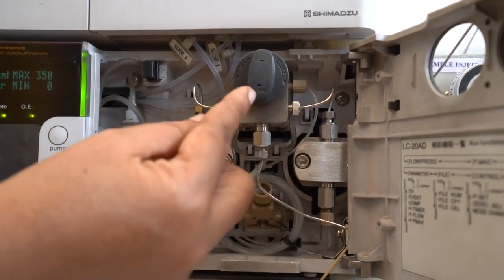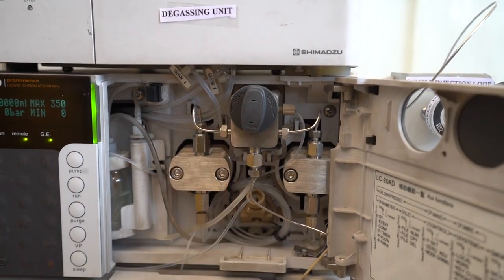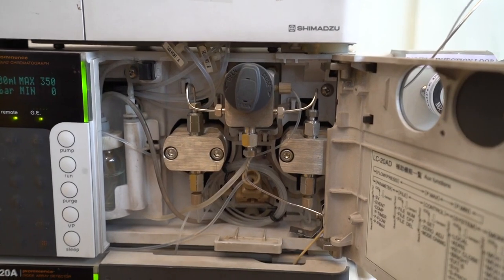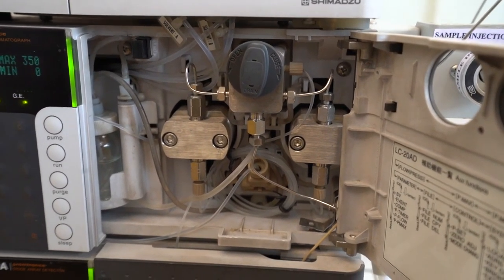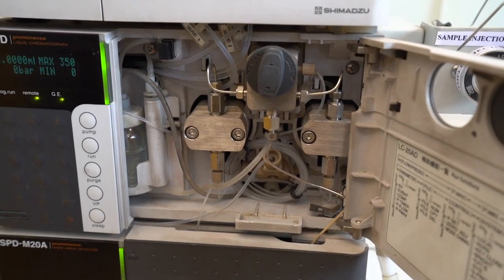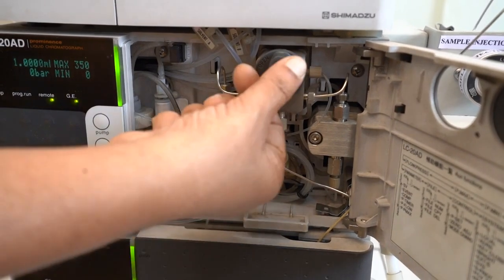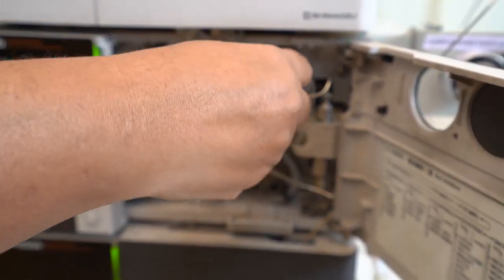What you see over here is called the purge valve. This purge valve helps to carry out purging of the HPLC system. Every time the HPLC system is switched on, it is very necessary to carry out the purging of the system. The purging of the system is carried out by rotating the purge valve in the anti-clockwise direction.